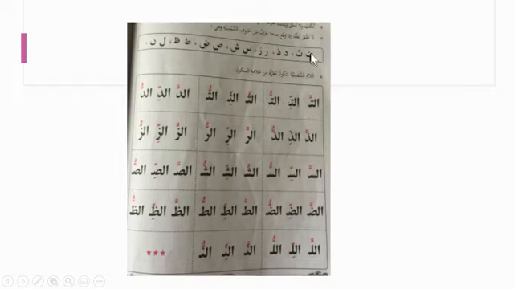And all these letters that you see on the top right here, the ta, tha, da, dha, ra, za, sa, sha, sa, da, ta, dha, la, and na, all those letters, if they come after the L, they basically become those letters that will be sounded out, and the L is going to be gone.